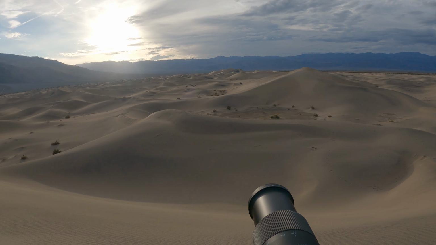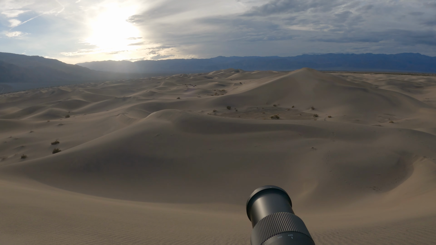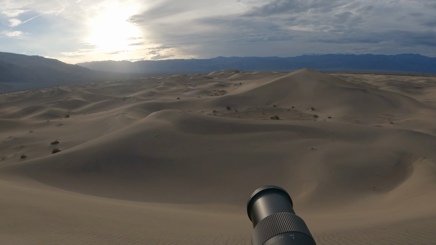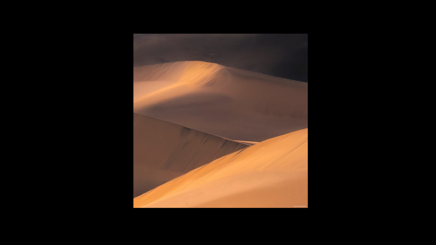As the sun was setting, I decided to just focus on some abstract shots, and here's what I got. The final light of the day just turned the dunes into epic colors, almost looking like a painting.